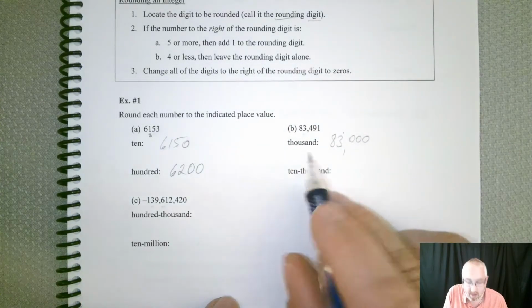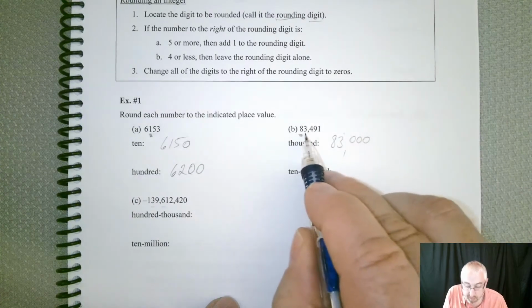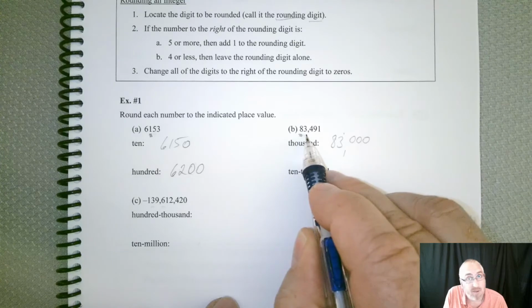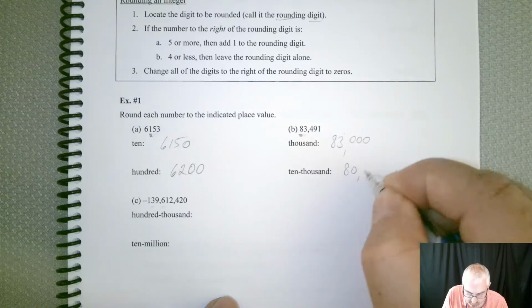How about the nearest 10,000? The nearest 10,000 should be the 8. The number to the right of that is a 3. So again, we have to leave that 8 alone. So we have an 8 and then a bunch of zeros.